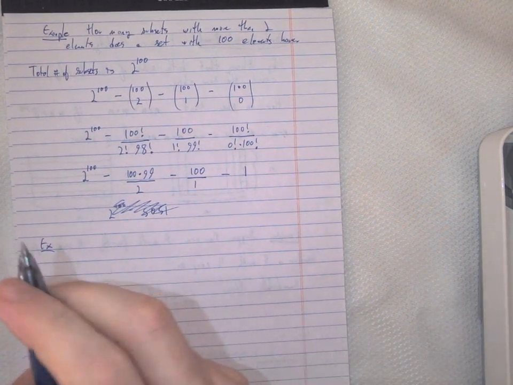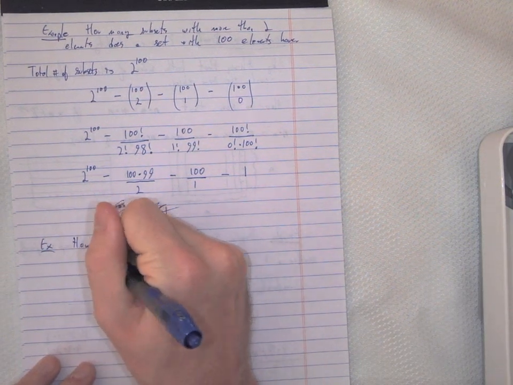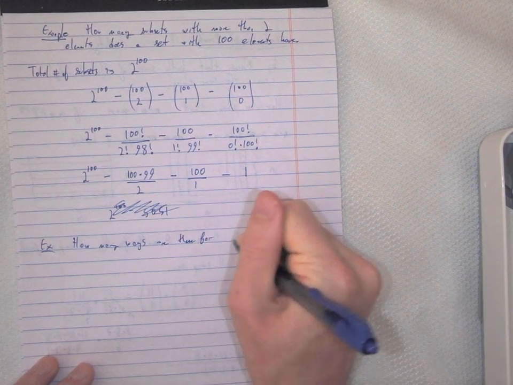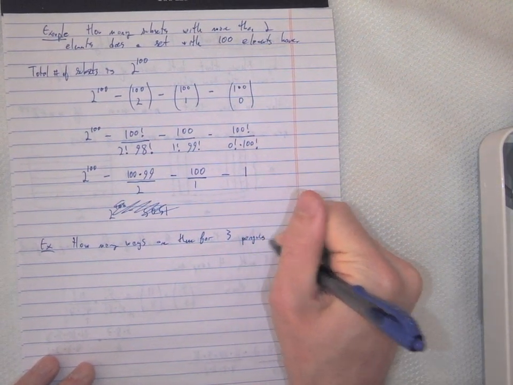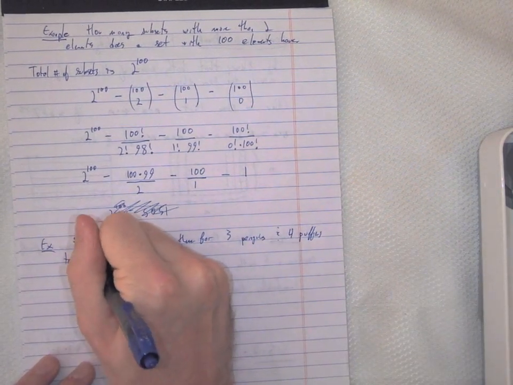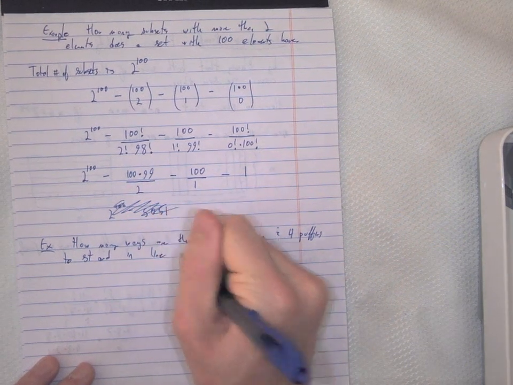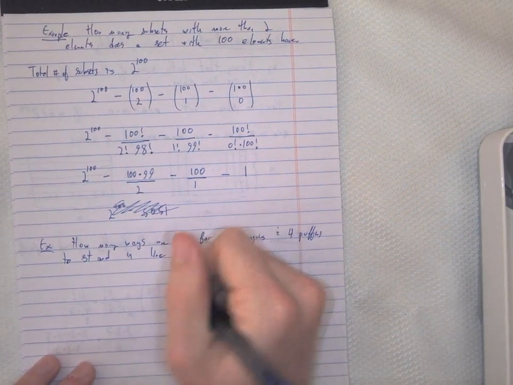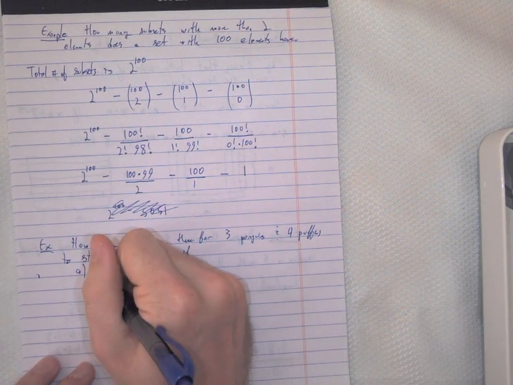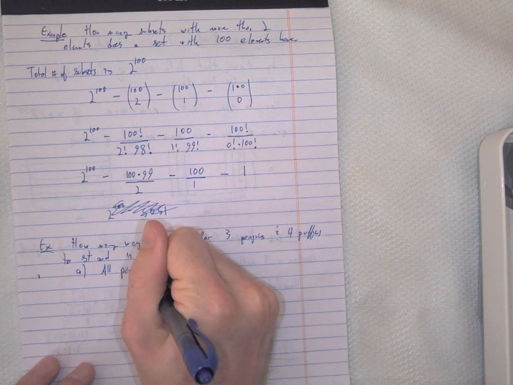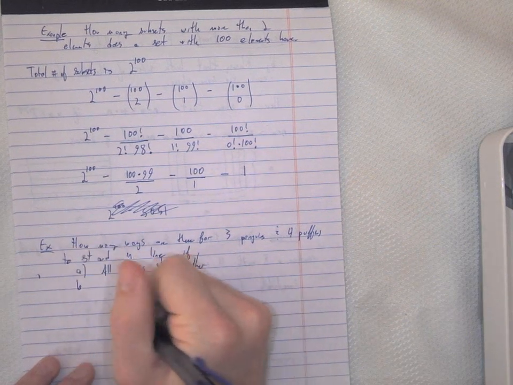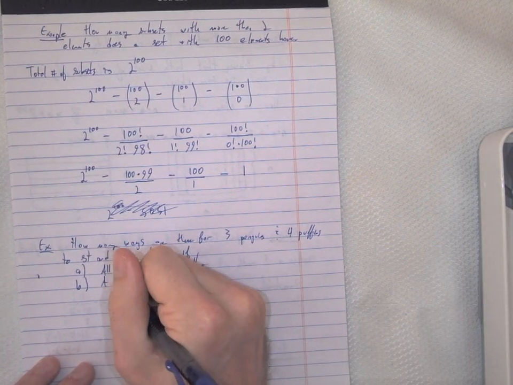This is just the loveliest one we've done in this whole class. How many ways are there for 3 penguins and 4 puffins to stand for a photo if A, all the penguins have to stick together, or B, all the puffins stick together.